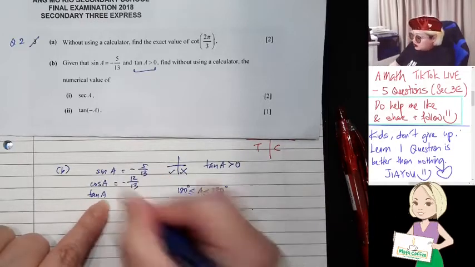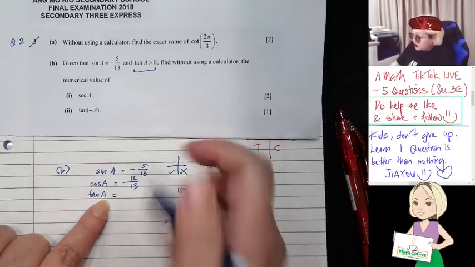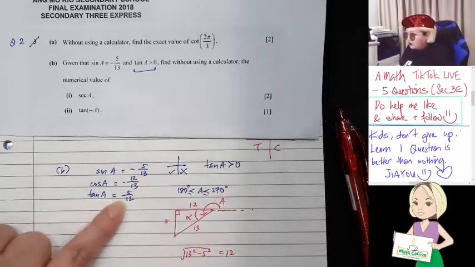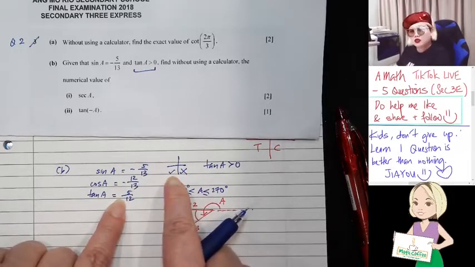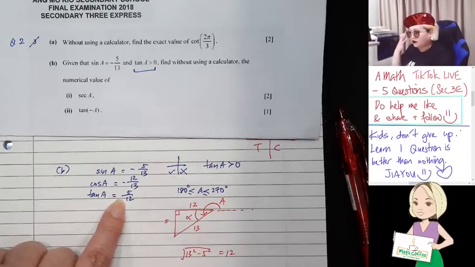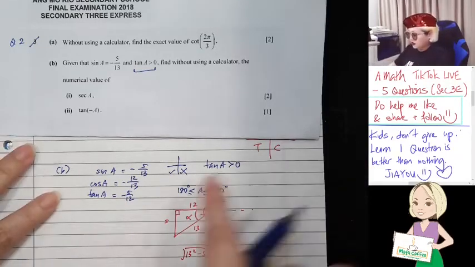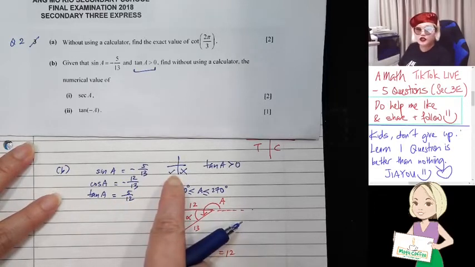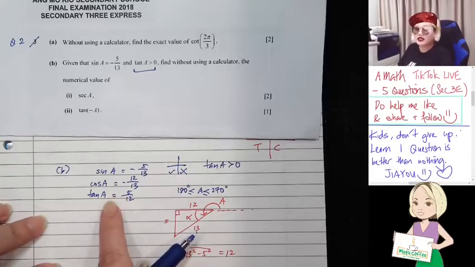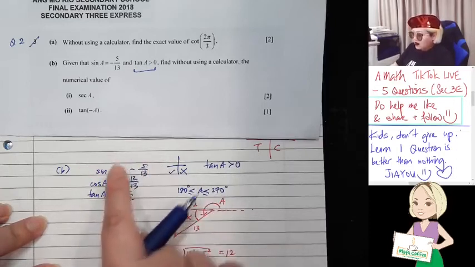Now tangent A, okay? Find the ratio first. Look at the triangle OA, 5 over 12. Do I have to put negative in front? We are in the third quadrant. Is tangent positive or negative? Okay, tangent A is 5 over 12. We are in the third quadrant. Third quadrant tangent is positive. So we don't have to put minus. Just leave it as positive. So it's 5 over 12. So now we have all the three, sine A, cosine A, and tangent A.